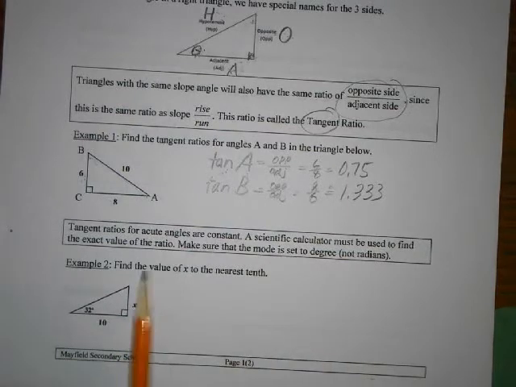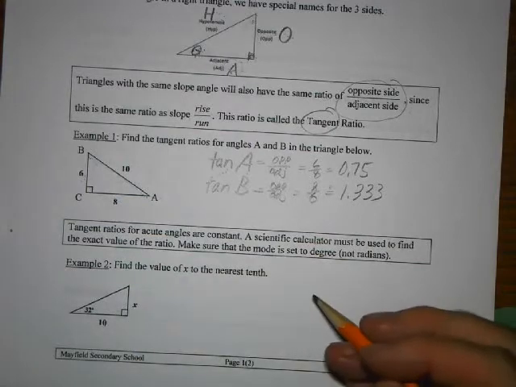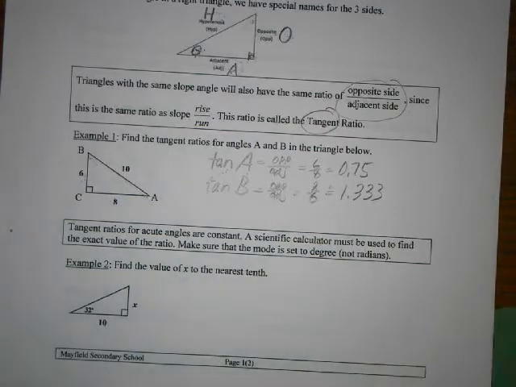Okay, so find the value of x to the nearest tenth. They've given us the actual angle here, and they've given us one of the two sides, and of course there's our 90 degrees there. So we have to pick, and we're going to use the tangent ratio for this. Now, we don't really have to call this angle A or B anymore. This angle is 32 degrees. That's given to us.